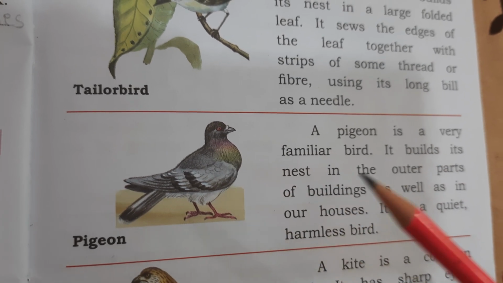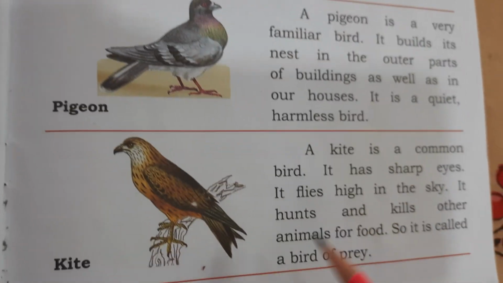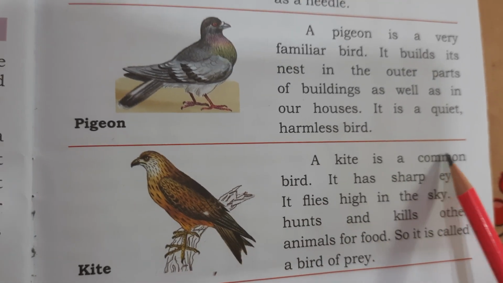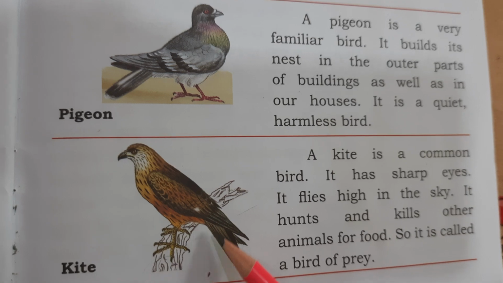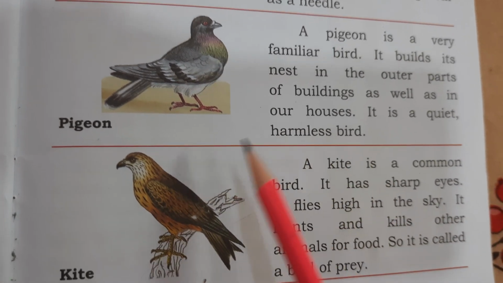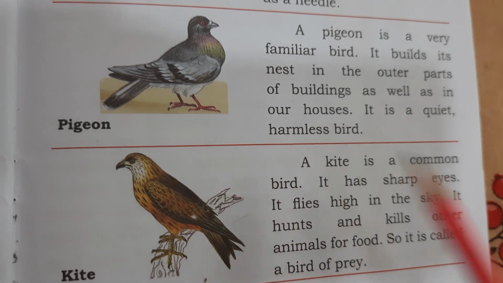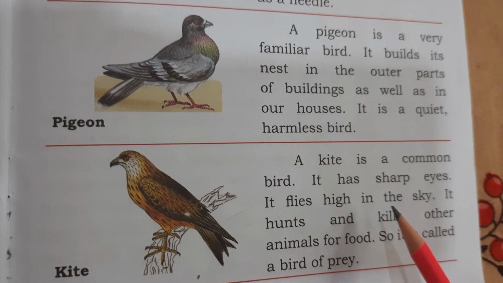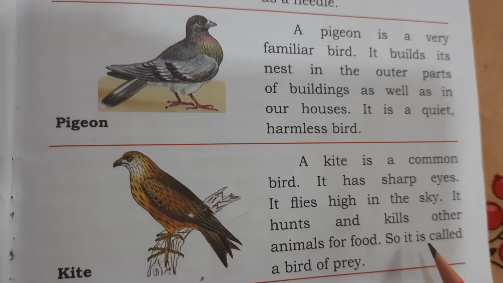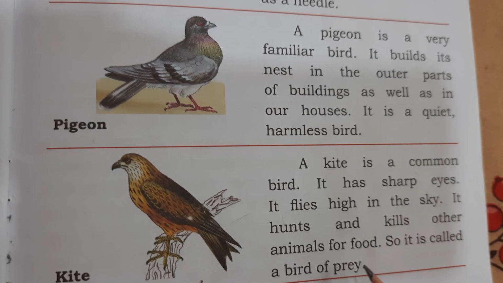A pigeon is a very familiar bird. Next, a kite. A kite is a common bird. It has sharp eyes. It flies high in the sky. It hunts and kills other animals for food. So it is called a bird of prey.